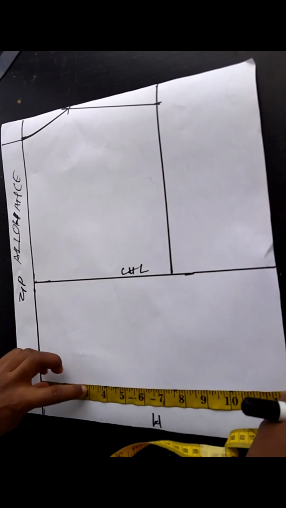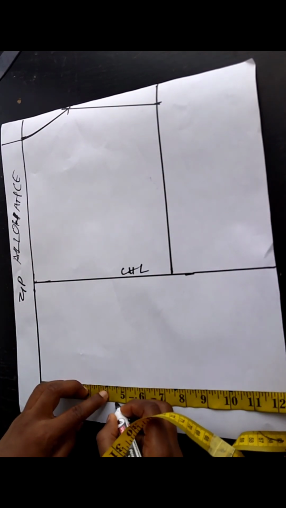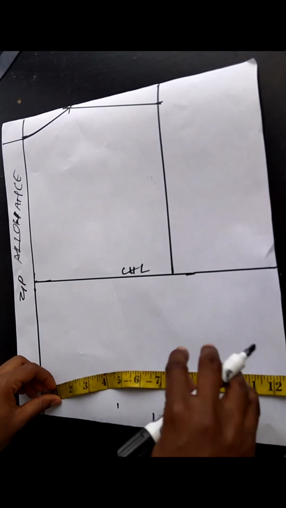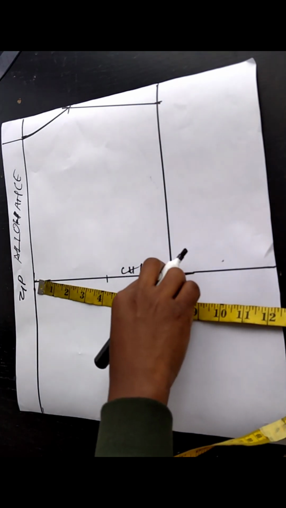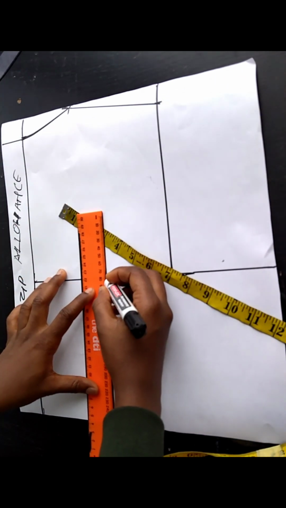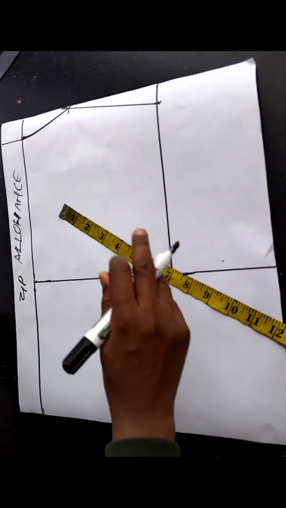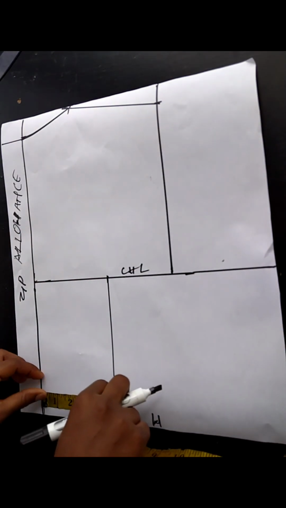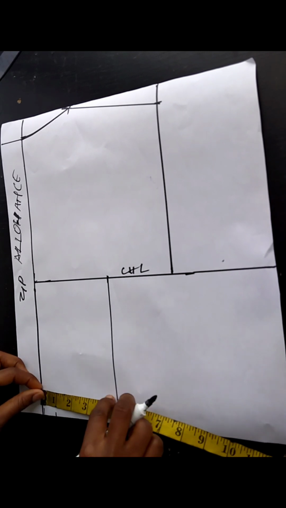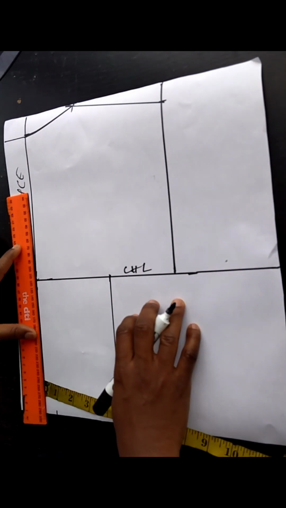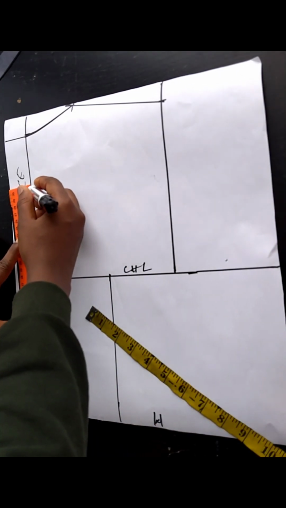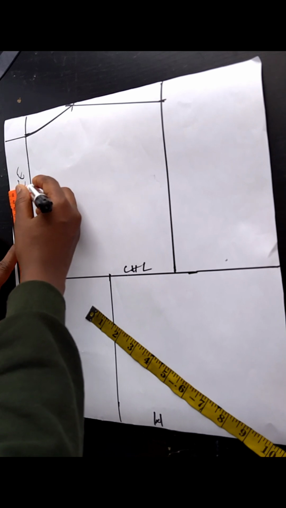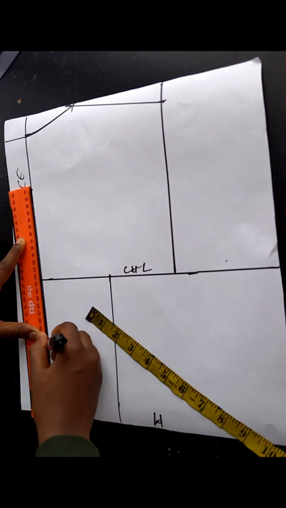I'll go in with my nipple to nipple now. The nipple to nipple I'm working with is 9. 9 inches divided by 2 is 4.5 inches. So I'll mark it on the chest line and also on the waistline, and I'll connect with a ruler. Now to eliminate any bulge at the back of the dress, I'll go in just like I'm marking now by 1/4 of an inch, and I'll connect it back to the top. This will eliminate any bulge at the back of the dress.